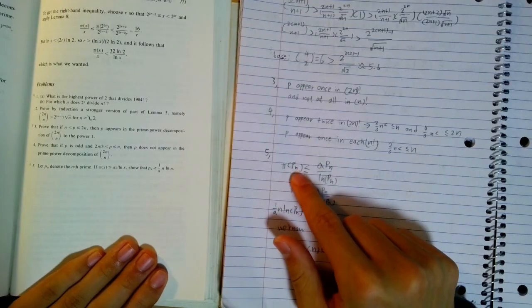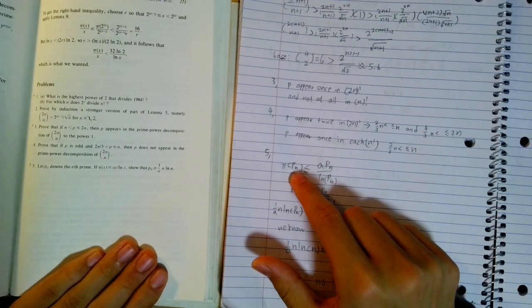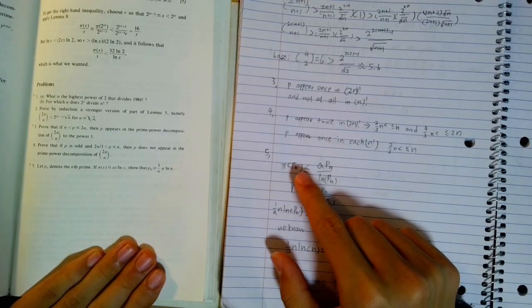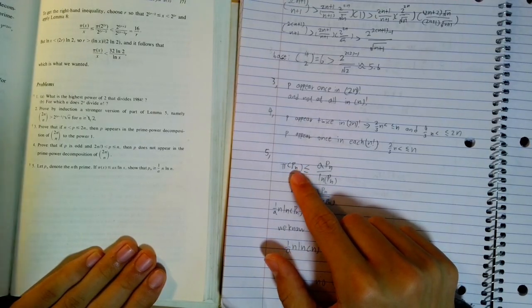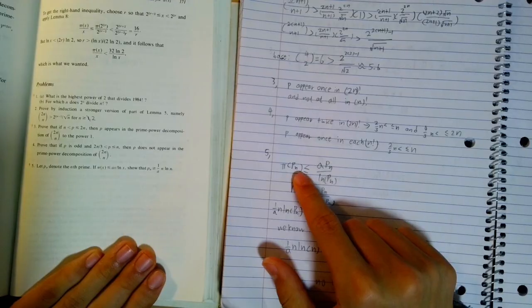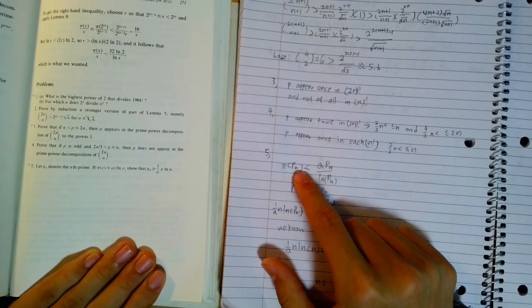We know that Pn is the nth prime, and up to that point there is a total of n different primes: the first prime, second prime, third prime, all the way to Pn, the last prime.